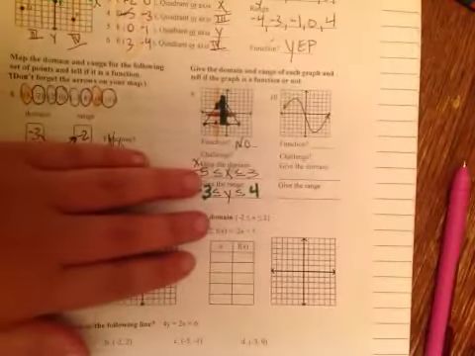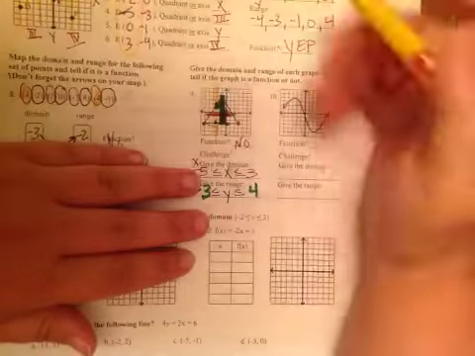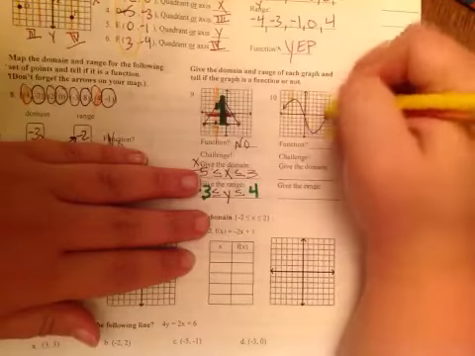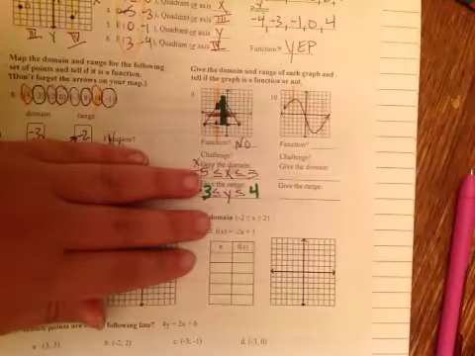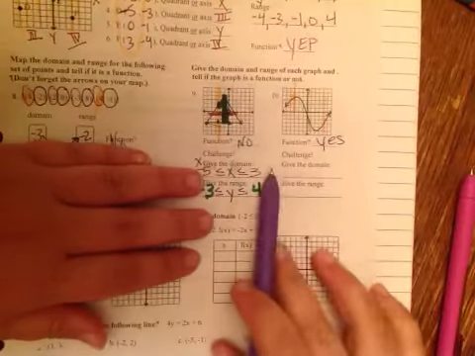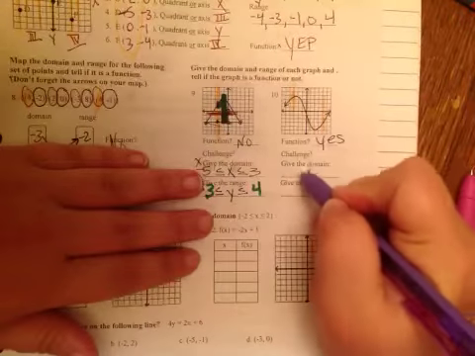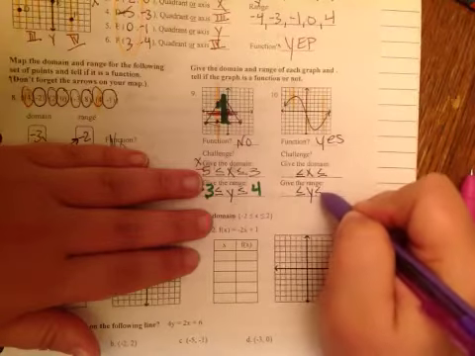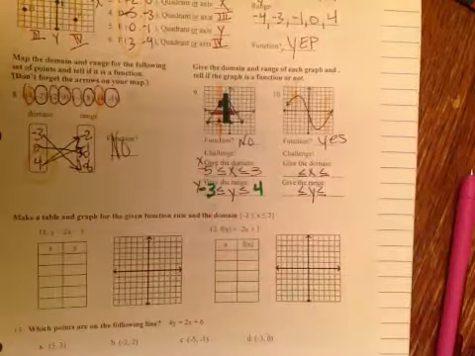All right, so let's do this guy. Is it a function? Well, if I draw a vertical line, it crosses once, crosses once, crosses once. You see that? So yeah, that's a function. Domain and range. Again, domain is written like this. Range is written like this. Okay? And then we're just going to go see how tall.